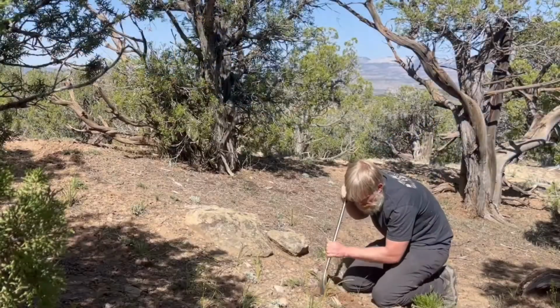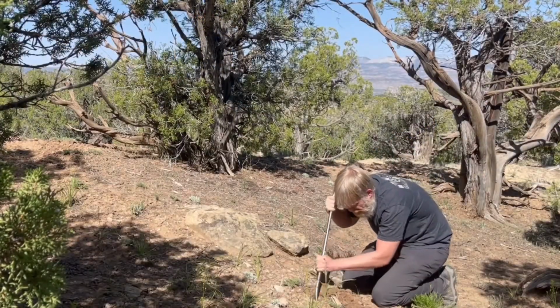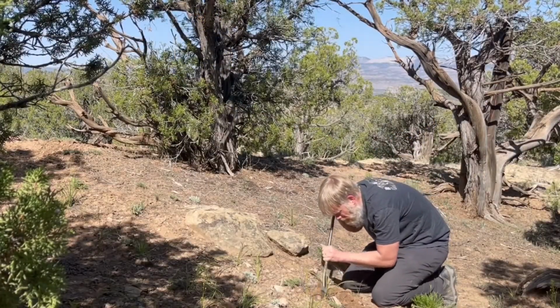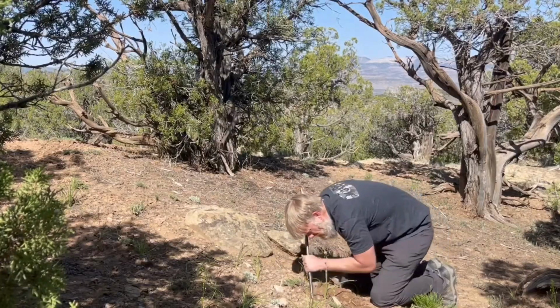It's sometimes kind of difficult to dig in this rocky soil. Usually you can find areas that are a little bit easier to dig. So I have both species of plants here and we're going to take a closer look.